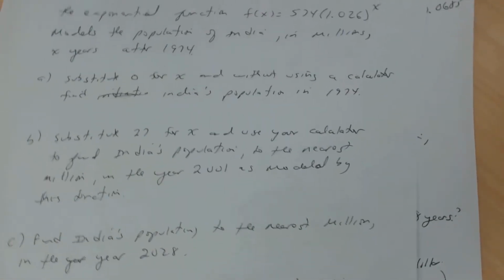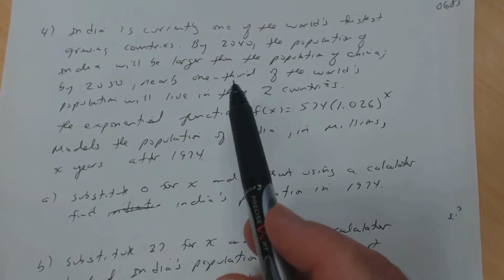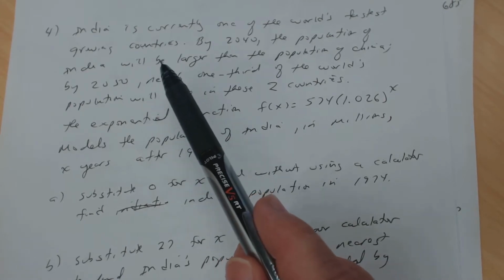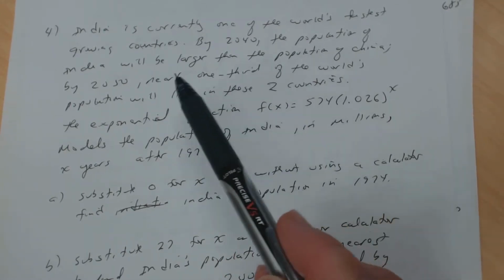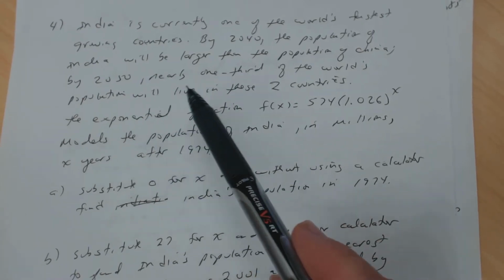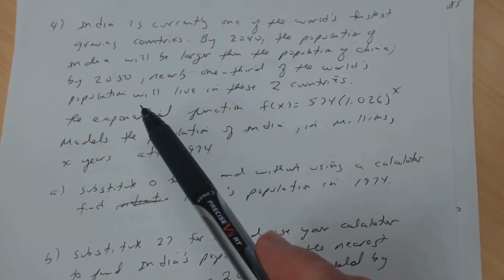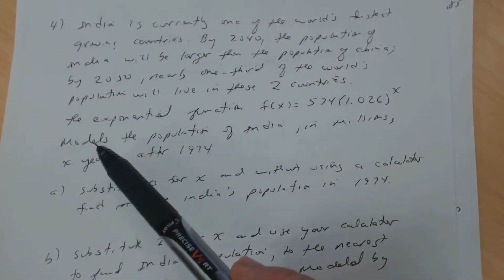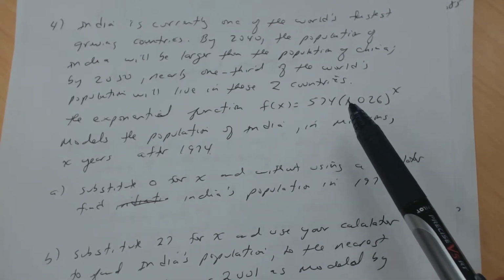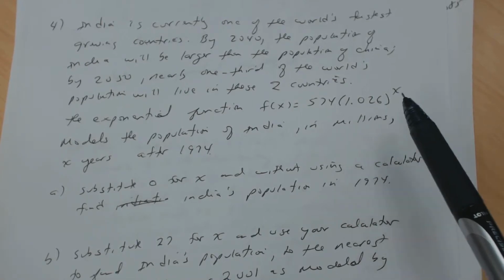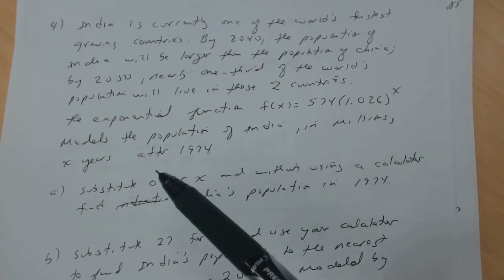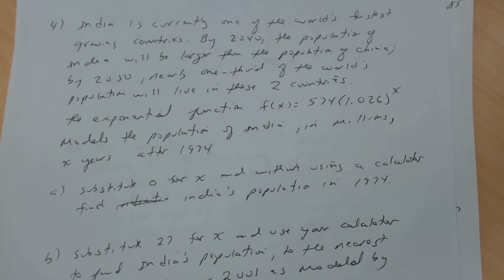All right, number 4. You have India is currently one of the world's fastest growing countries. By 2040, the population of India will be larger than the population of China. And by 2050, nearly 1/3 of the world's population will live in these two countries. The exponential function f of x equals 574 times, in parentheses, 1.026 raised to the x power, models the population of India in millions x years after 1974.